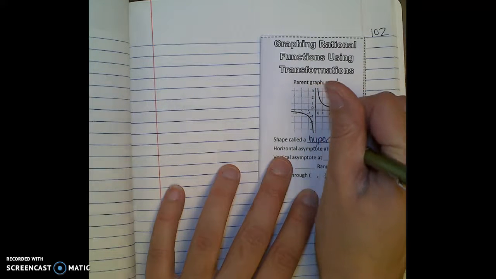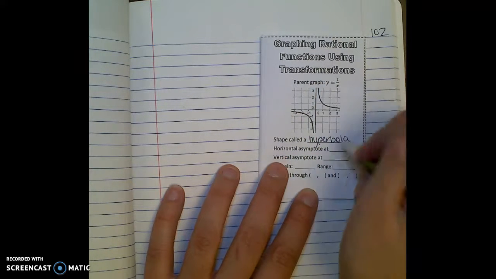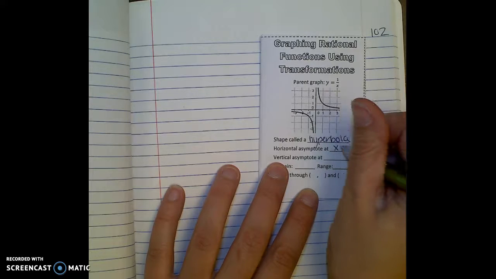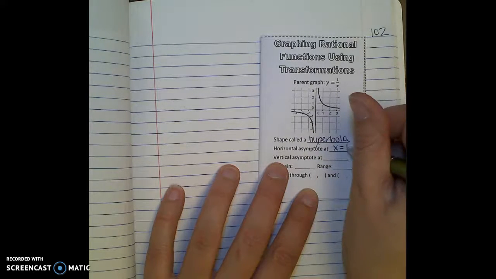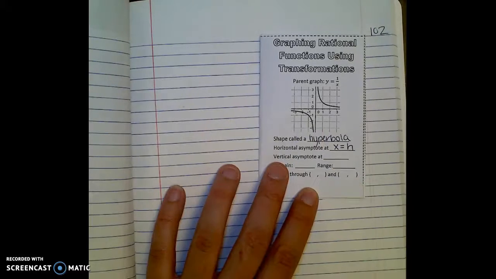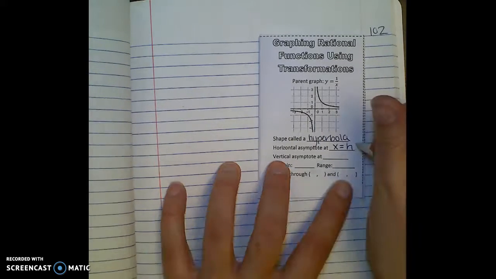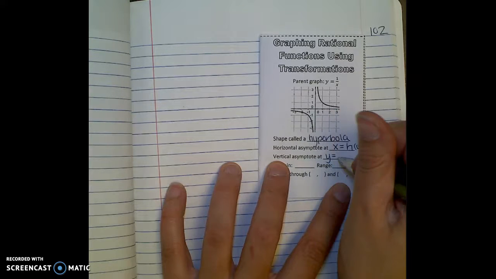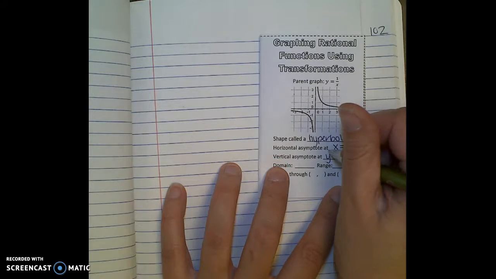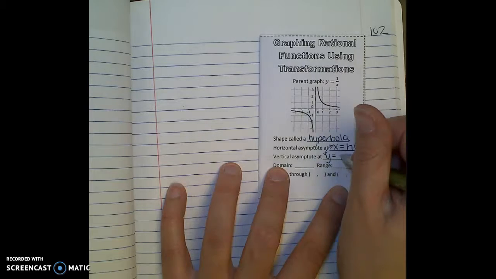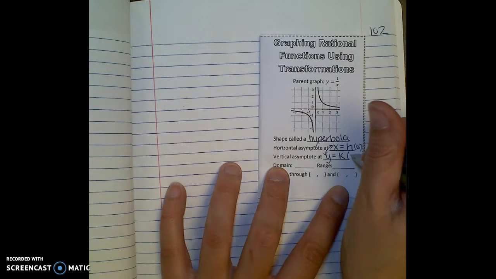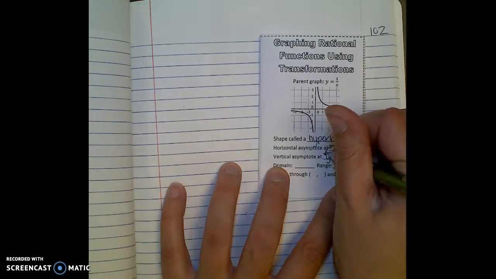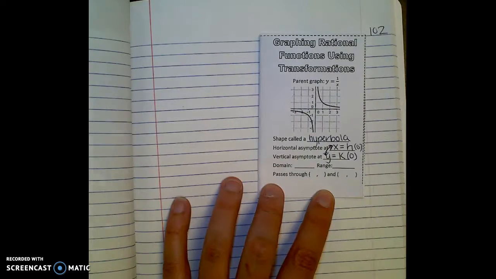Okay, so if I look more closely at the front here, the shape of this graph is called a hyperbola. We always have a horizontal asymptote in general at x equals h. In this case here, h is 0. A vertical asymptote at y equals, oh my gosh, did I just get those backwards? I totally did. These are swapped. Y equals k. In this case it's 0. So those are really swapped, my bad.